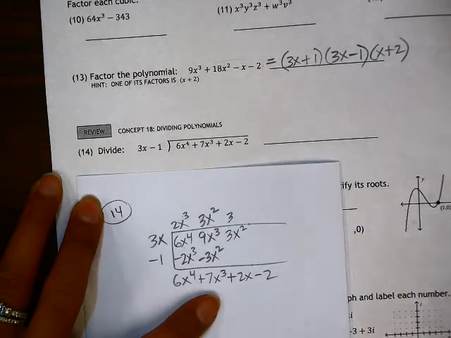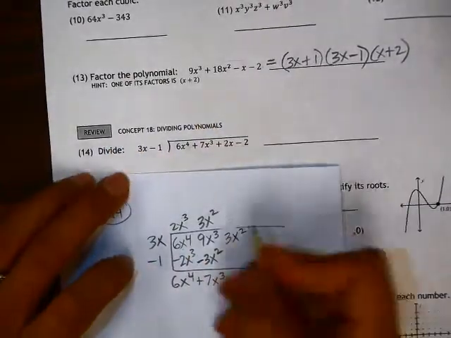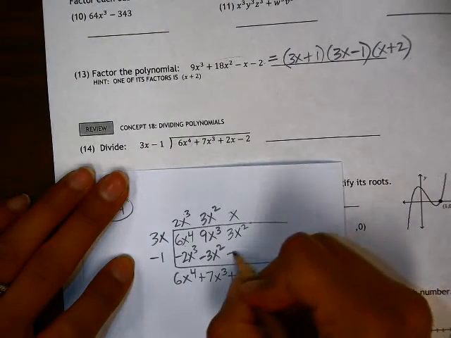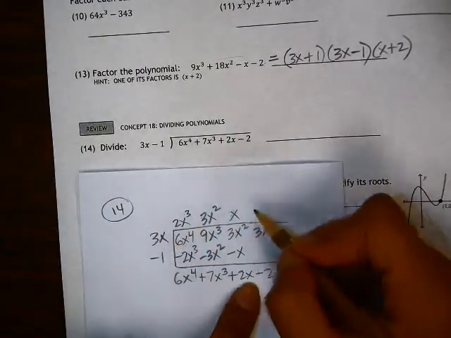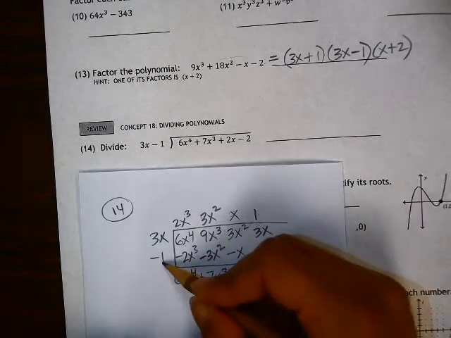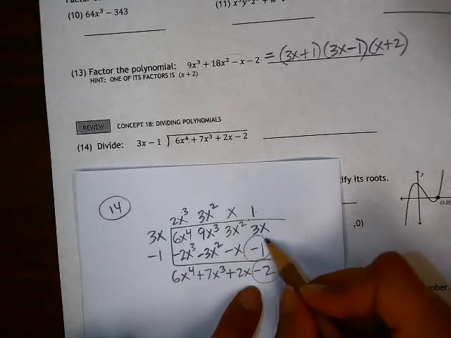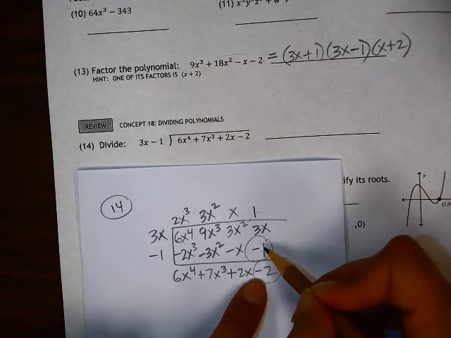We already have 3, so we just need to have one more x. And then that's negative x, but we want 2x, so we need to add 3x to that. 3x times 1, and this times this is negative 1. Now we can see that we have a remainder. We wanted negative 2, but we got negative 1 here.